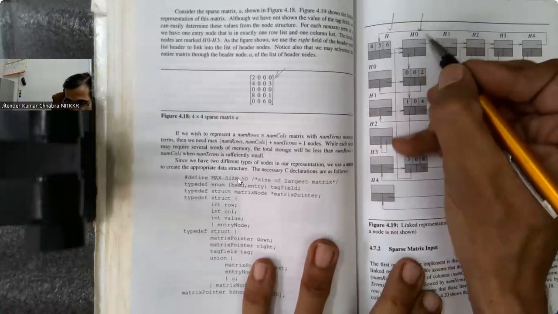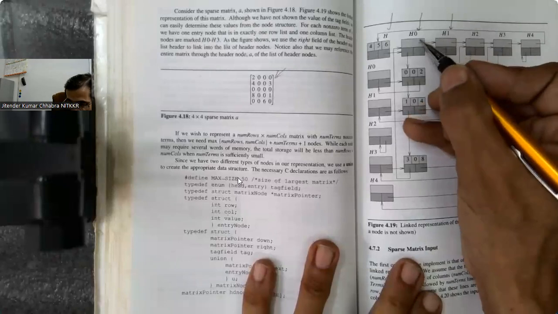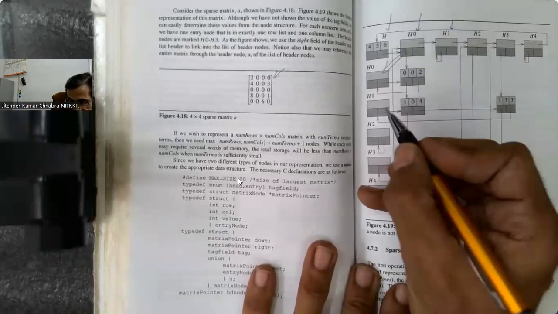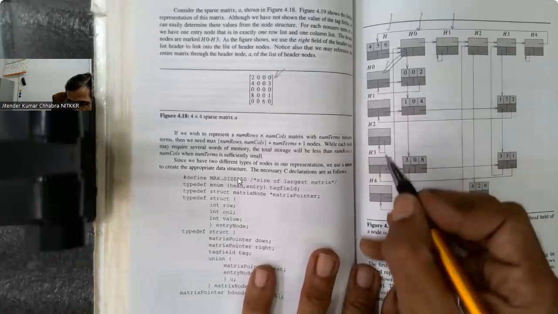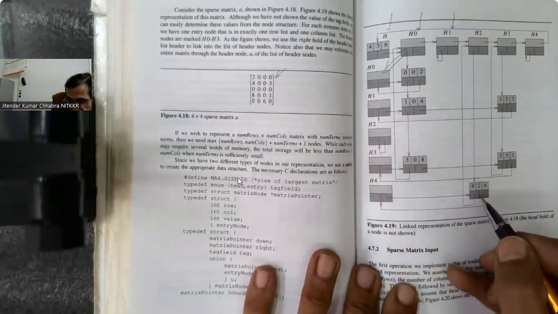Then this is the header for row number 0, header for row number 1, header for row number 2, header for row number 3, header for row number 4. The same header entries are equivalently shown here, where this has only one non-zero entry, header 1 has two non-zero entries, header 3 has two non-zero entries, header 4 has one non-zero entry.